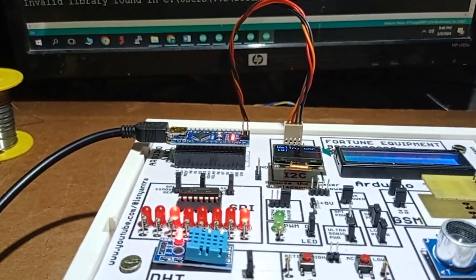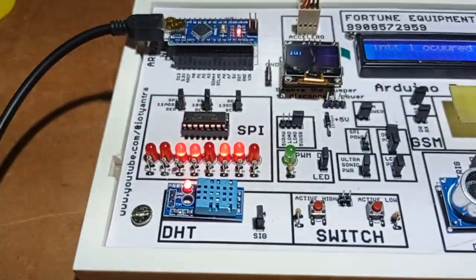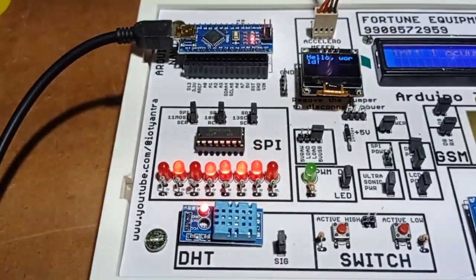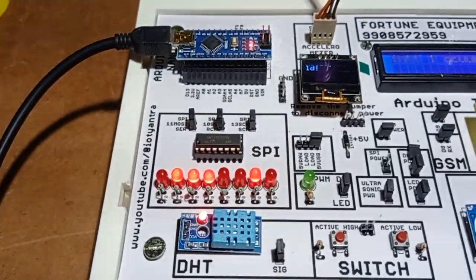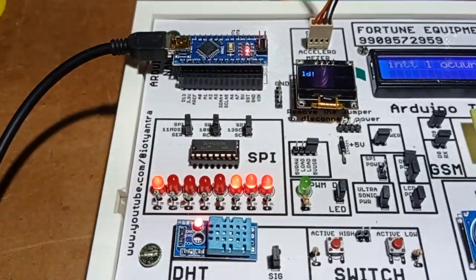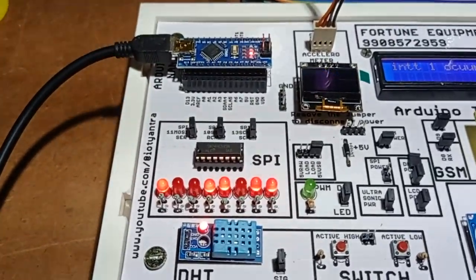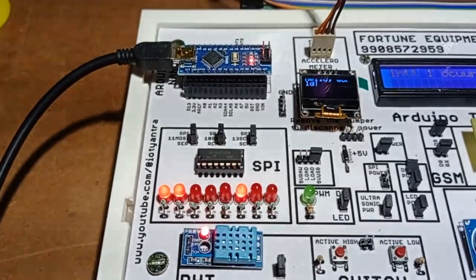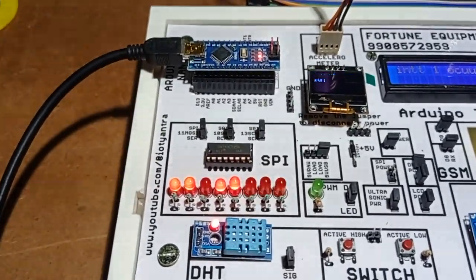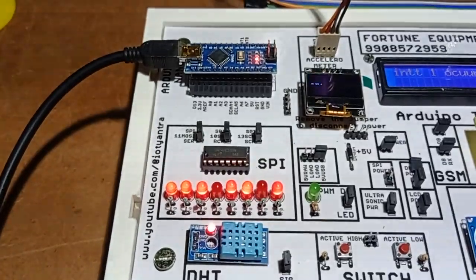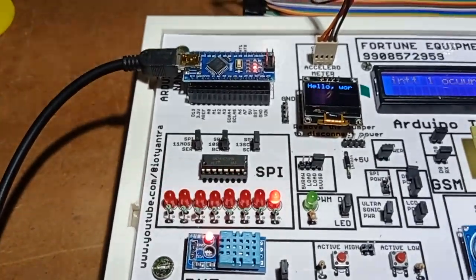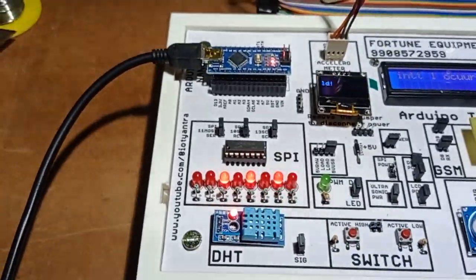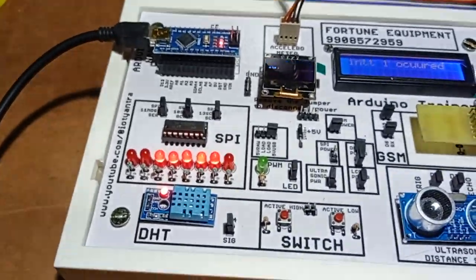Please observe, the LEDs are actually moving. So it is counting binary. Once it reaches 255, it then goes back to 0. So it is basically counting the numbers from 0 to 255. Almost 255 we are approaching. All the LEDs are getting on. Yes, now it's off. So once again it's starting from 0. So in this way you can actually count the numbers in binary.